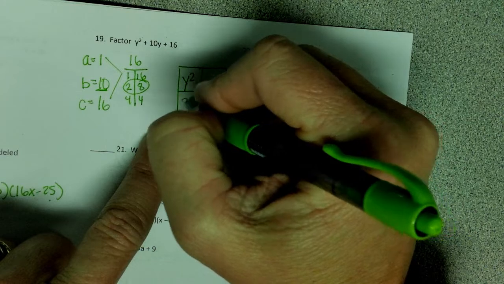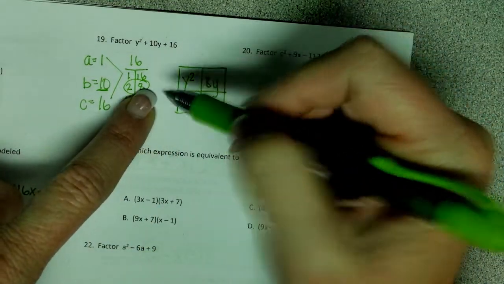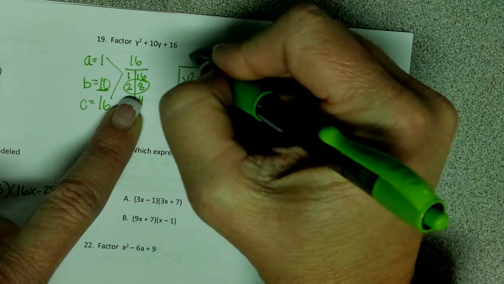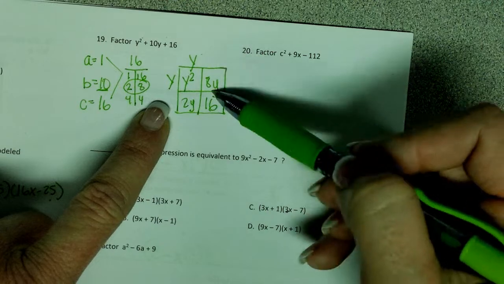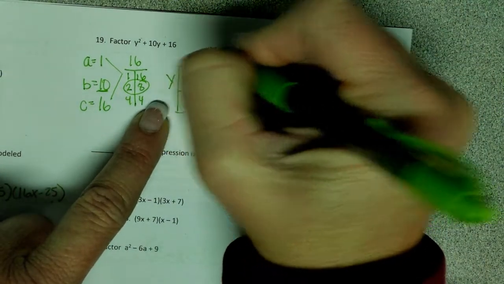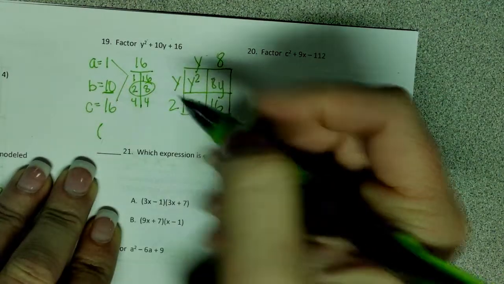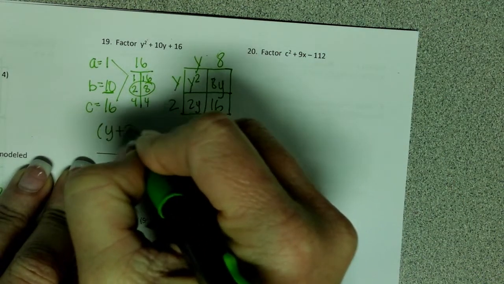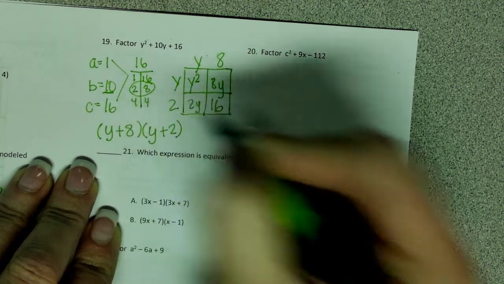So inside the box we have 2y and 8y. What's going outside the top left corner? Y and y, or x, whatever you want to use. And then y times what gives me 8y? 8. And y times what gives me 2y? 2. So the factors are? Y plus 8 times y plus 2. Very good.